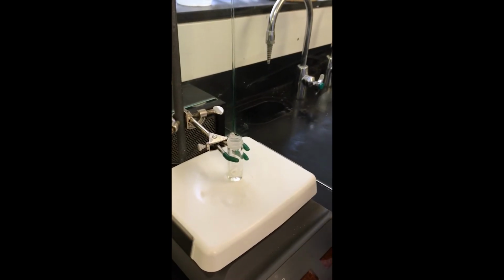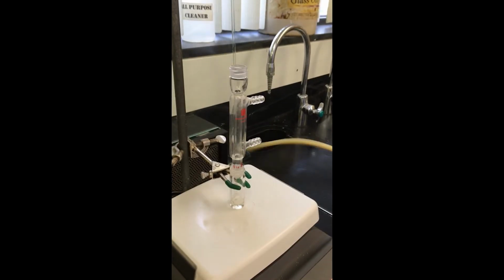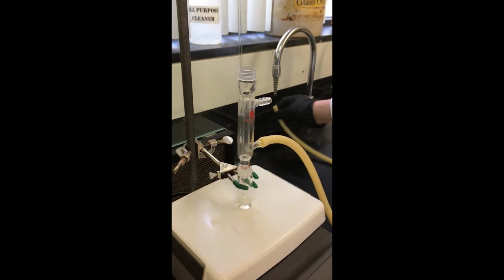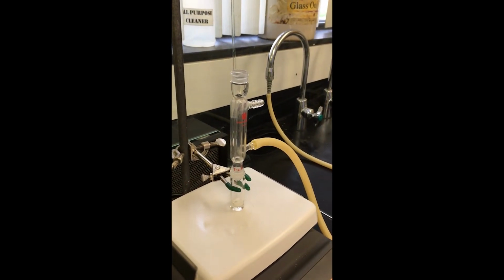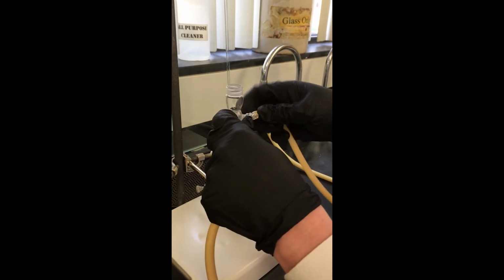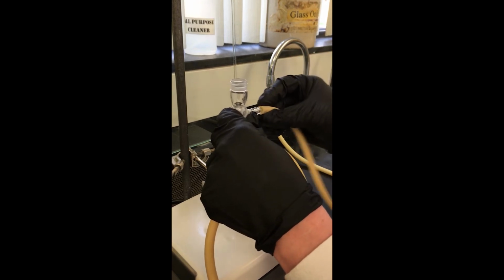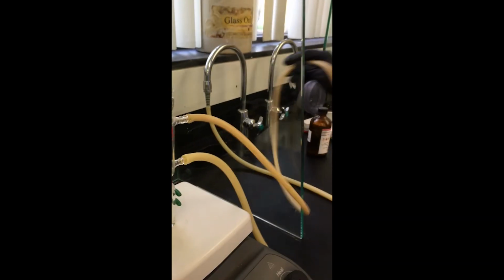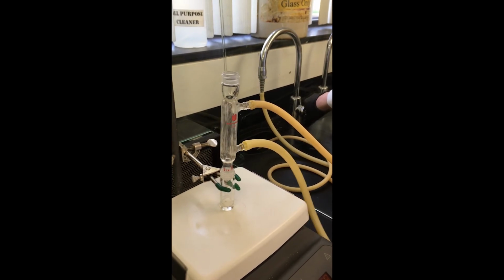Okay, so now I'm going to hook up this condenser. So we're just going to place the condenser and hook up this tube to the sink back here. And then this tube is going to go to the drain. And then we're going to start running water through the condenser.